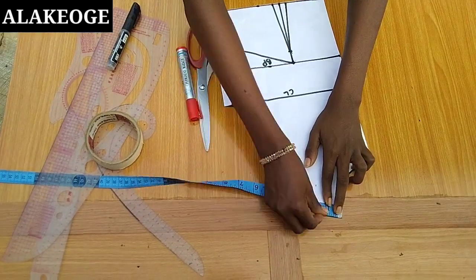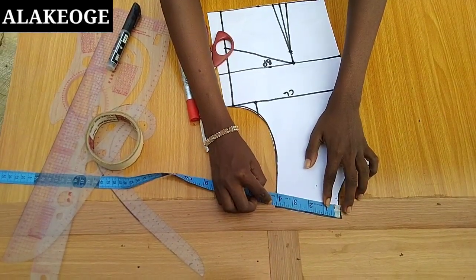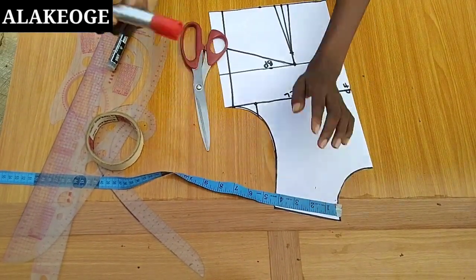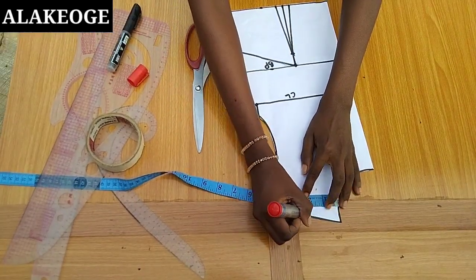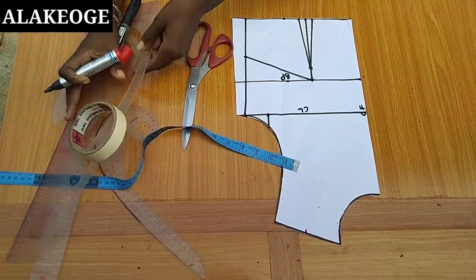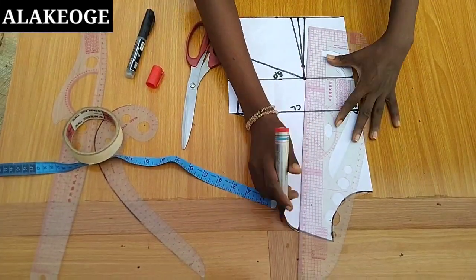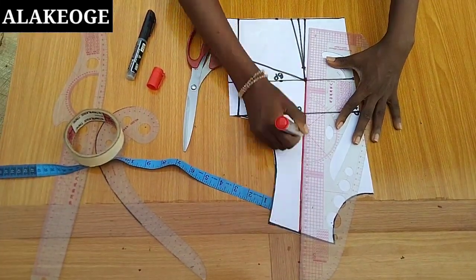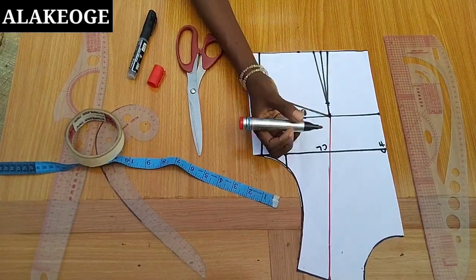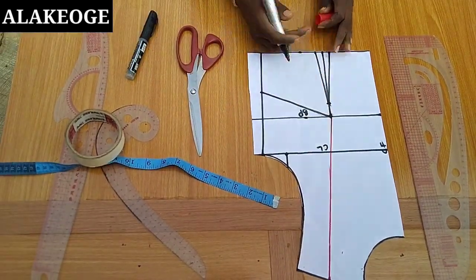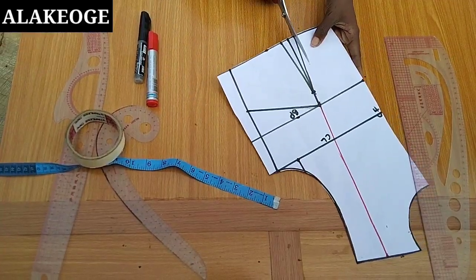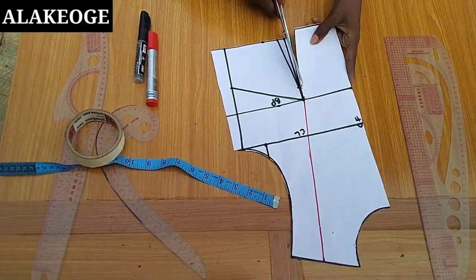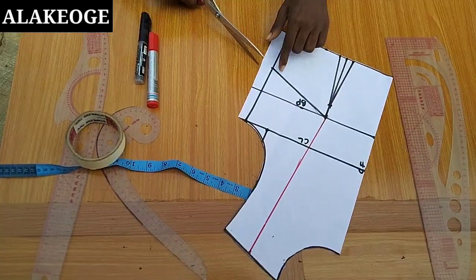So now, we are dealing with changing the dart. So from the shoulder here, you're going to measure whatever you have there and divide it by 2. So whatever you have there, divide it by 2, and you connect the line. You make a line straight to the bust point, because that's where you're going to slash through to transfer the bust dart to the shoulder dart. So first, you're going to open up the waist dart.